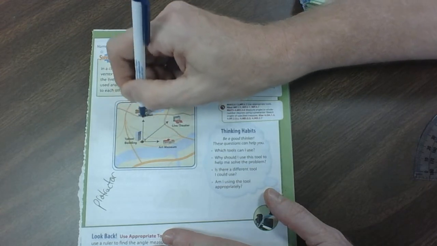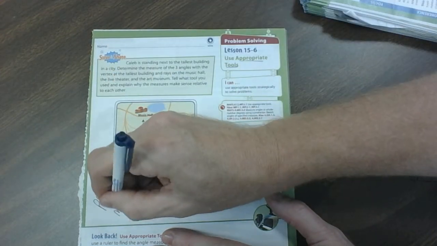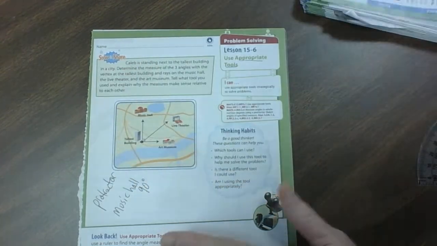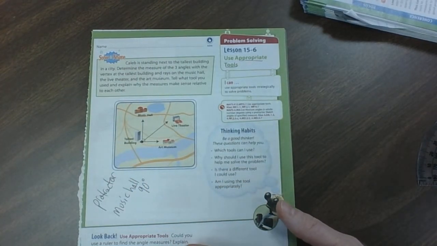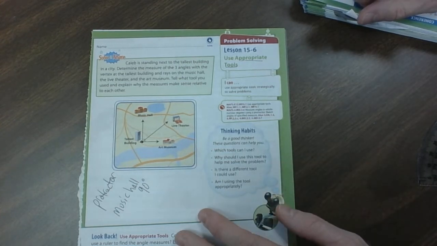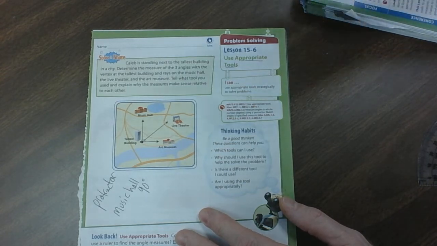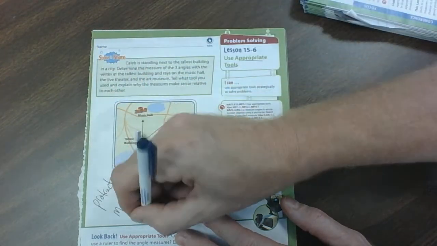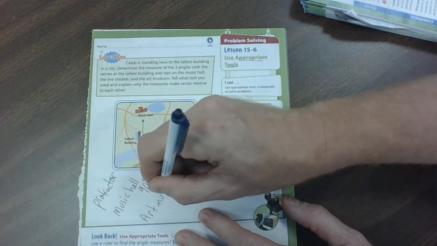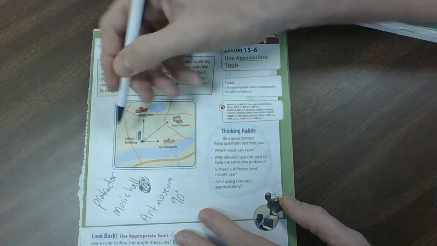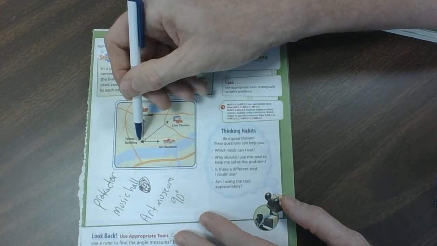From here to here, we already have a 90-degree angle. So the music hall to the art museum, that's 90 degrees.